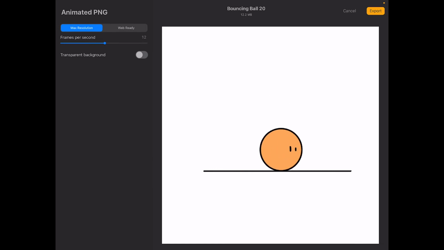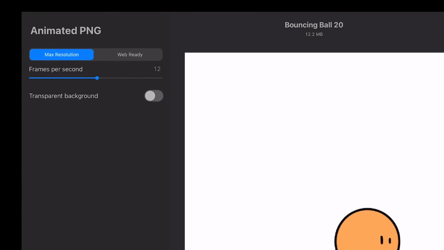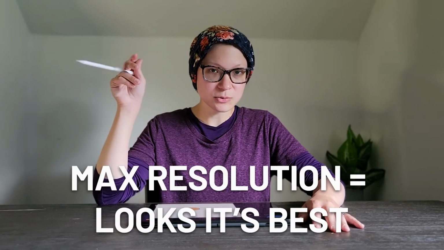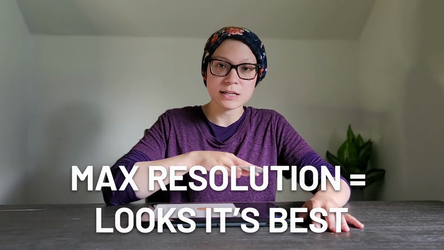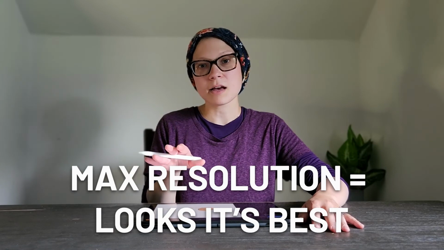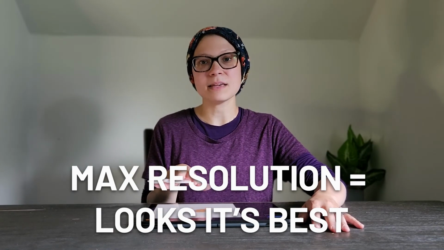And that's my little animation. I actually never played it for you. Oh, sorry about that, but hopefully you're getting a little laugh at it. On my screen over here, you can see that I have max resolution and web ready. The reason why these two exist is because max resolution is pretty much your file looking the best it possibly can be, which is very, very good. But web ready is something that is very, very important.